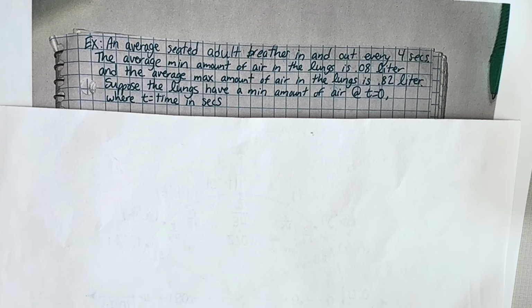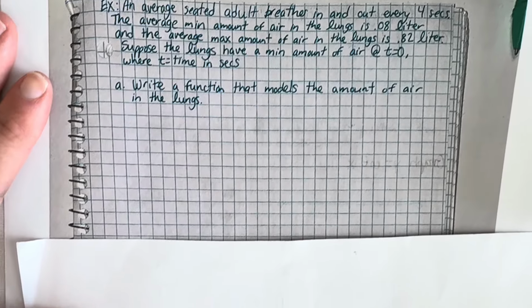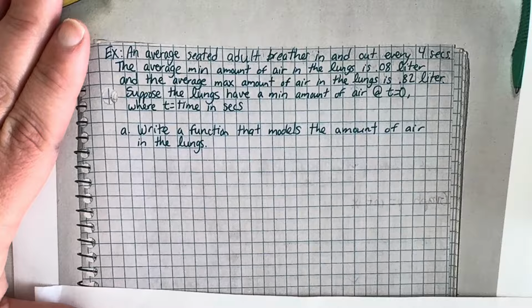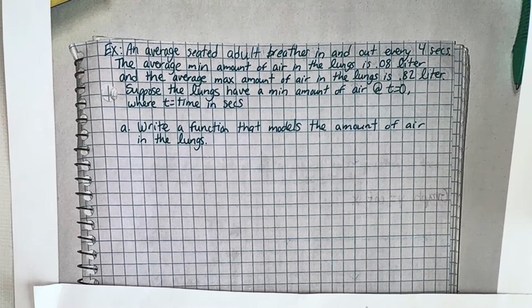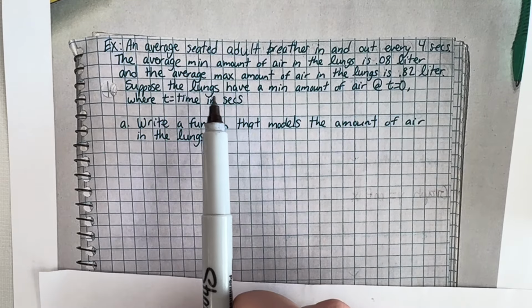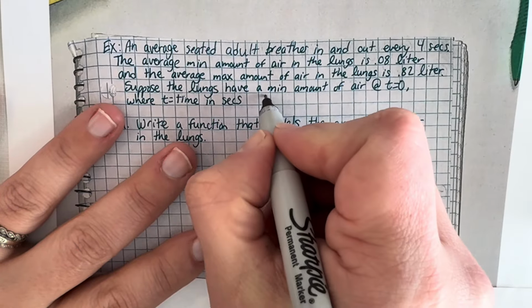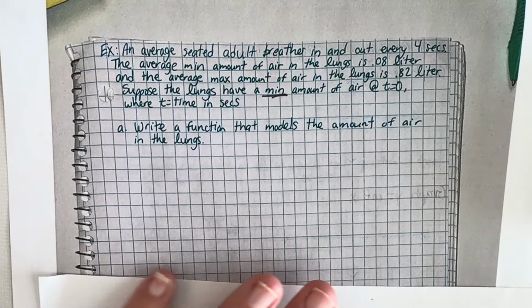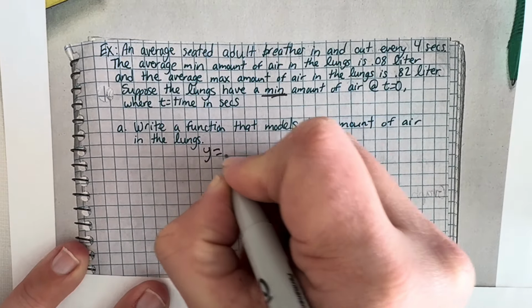Let's look at what that would look like now if we were to actually solve this by hand and not just on a table. So this gives me some really important information. First, let's start with our function that we would use. It says, suppose the lungs have a minimum amount of air at t equals 0, minimum. Which function would show us a minimum? That would be a negative cosine. So that is the equation we are going to use here.